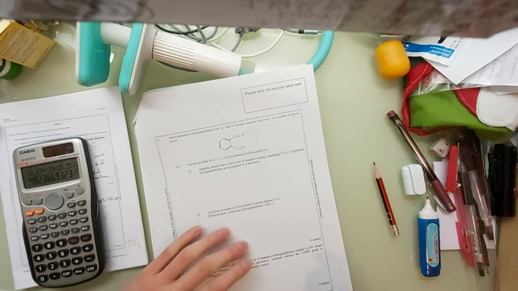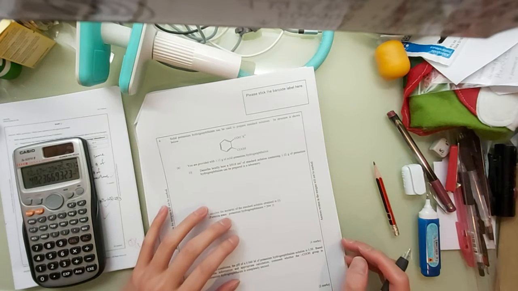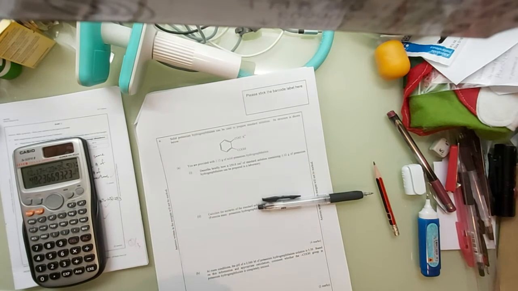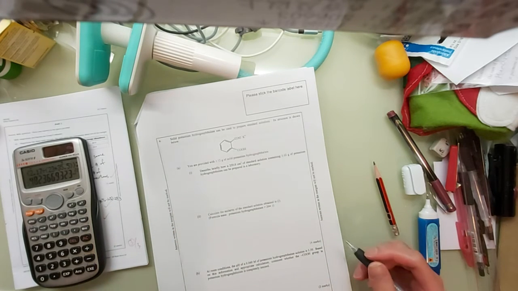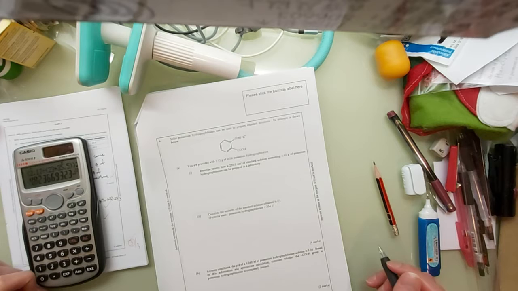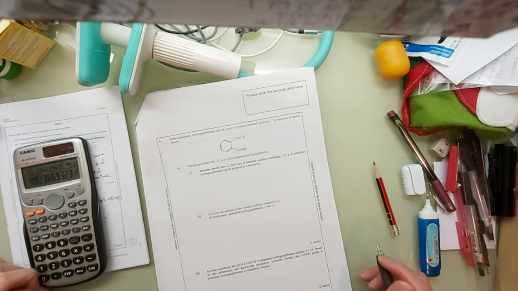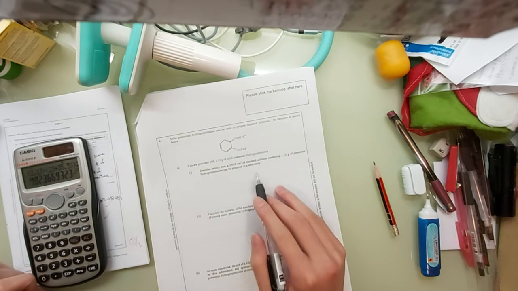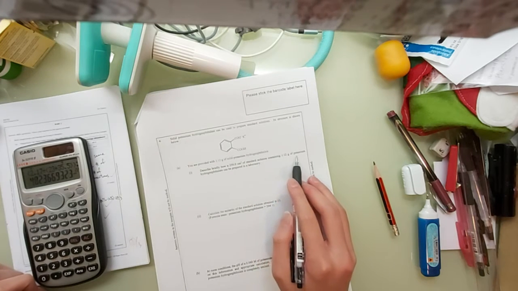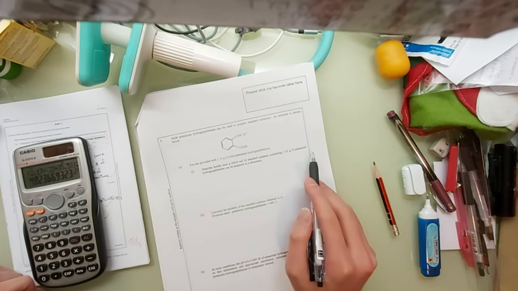Okay. Question 4. Oh, hey, we are fast. Solid potassium hydrogen phthalate can be used to prepare standard solutions. Its structure is shown below. You are provided with 1.12 grams of solid potassium hydrogen phthalate. Describe briefly how a standard solution containing 1.12 grams of potassium hydrogen phthalate can be prepared in the laboratory.